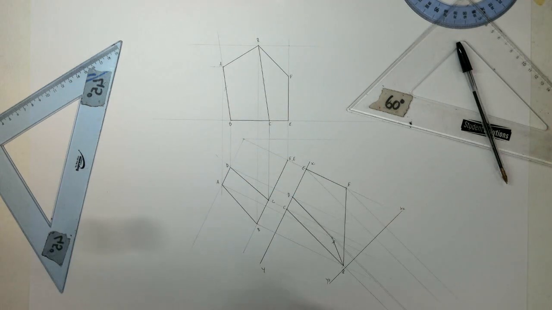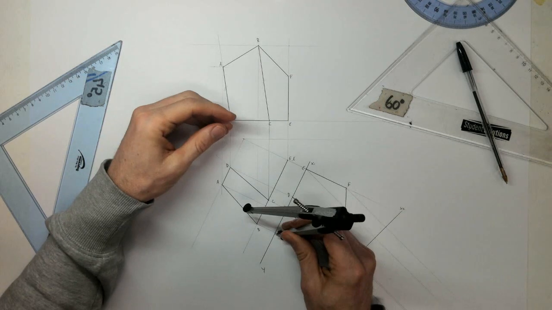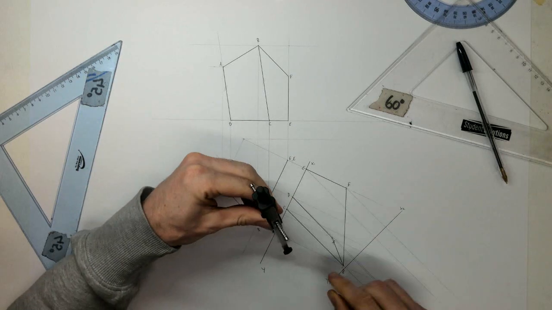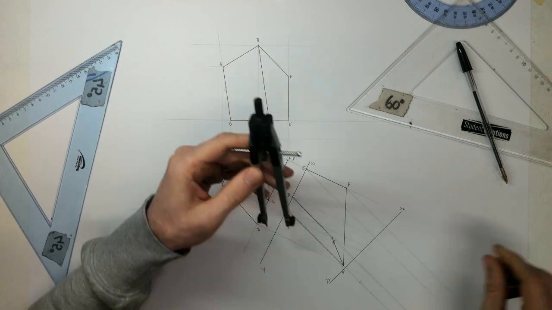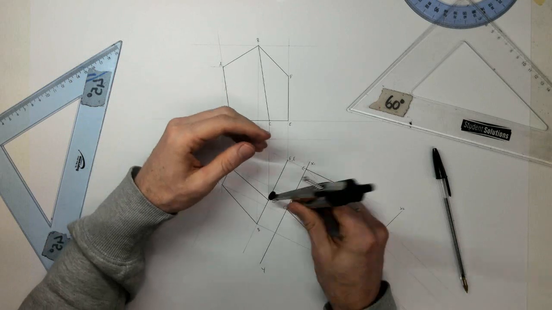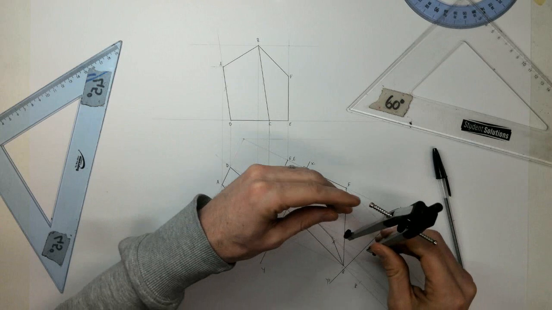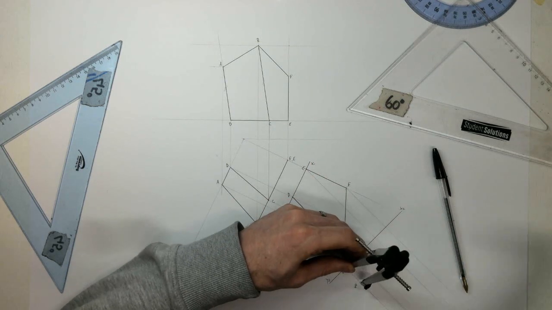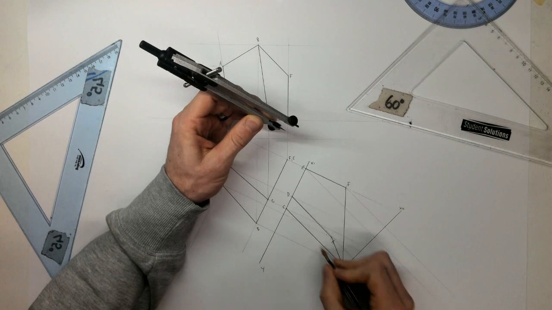Okay, so my distance here for B from the X1, Y1 back to plan, follow B out, B. C, same distance in E, same distance as C. Actually there as well, yeah, because that's my point view. So that's my point view of my true length line.